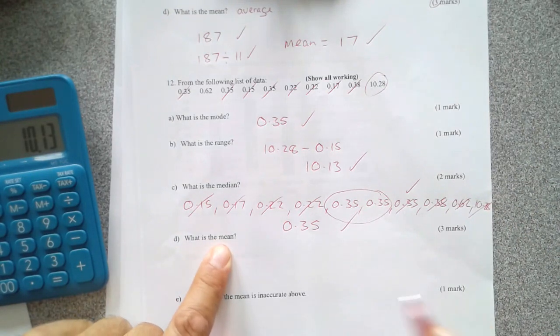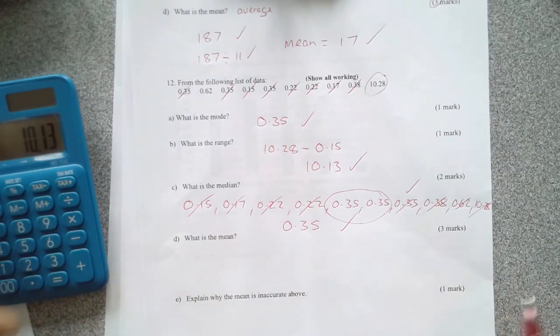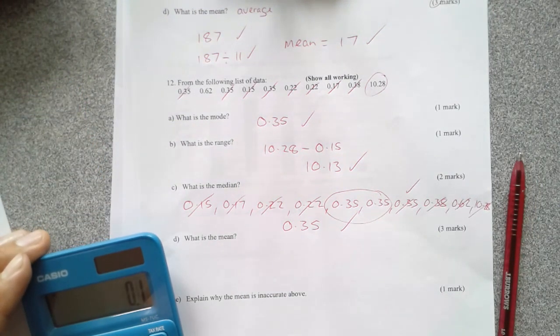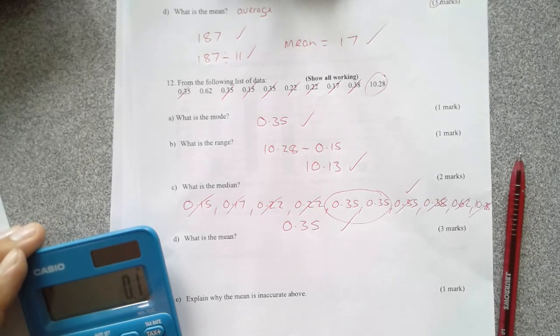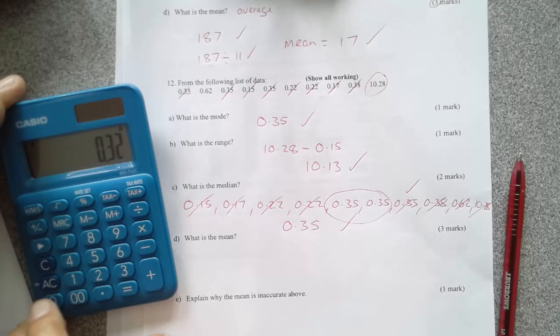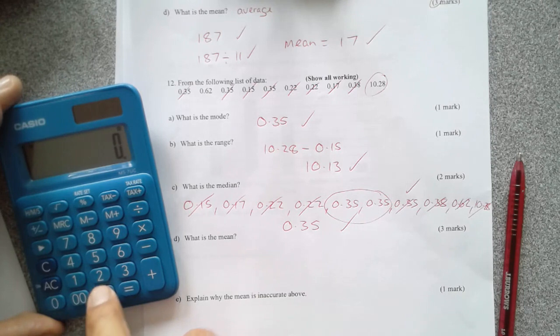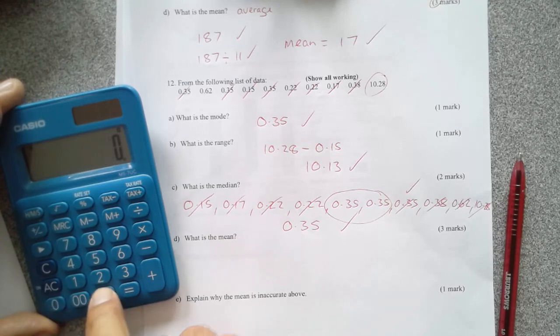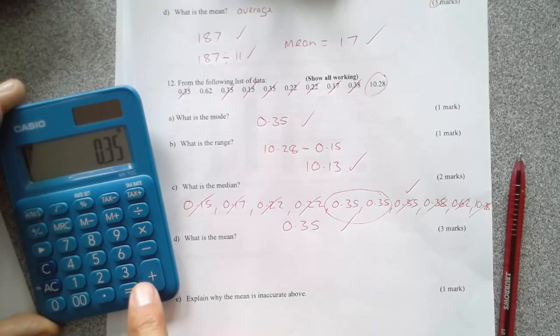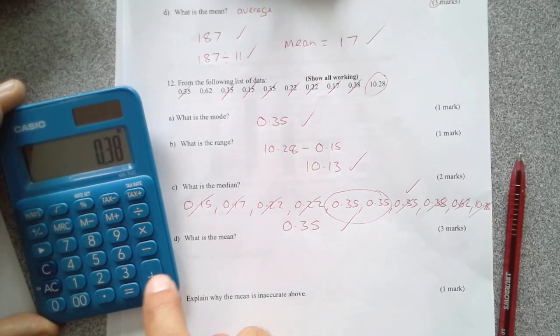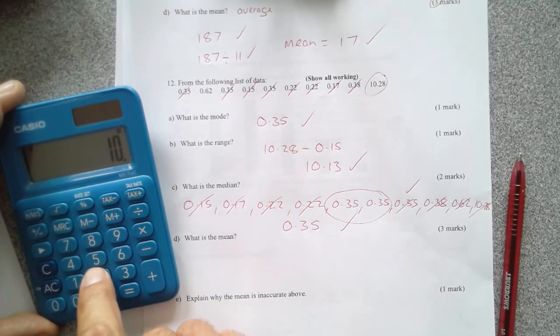Now, the mean. For mean, we have to add these all up again to give us our average. So 0.15 plus 0.17 plus 0.22 plus 0.22 plus 0.35 plus 0.35 plus 0.35 plus 0.38 plus 0.62 plus 10.28.